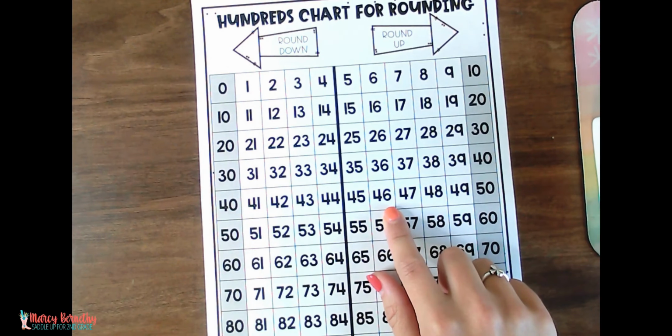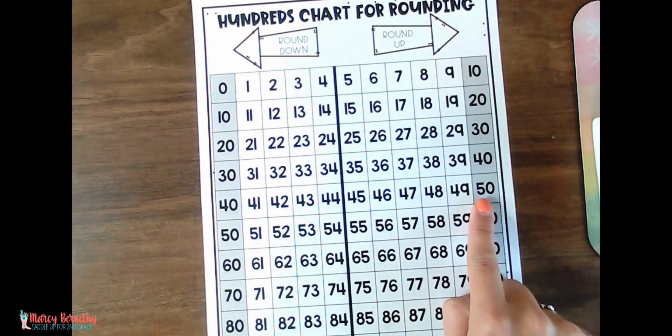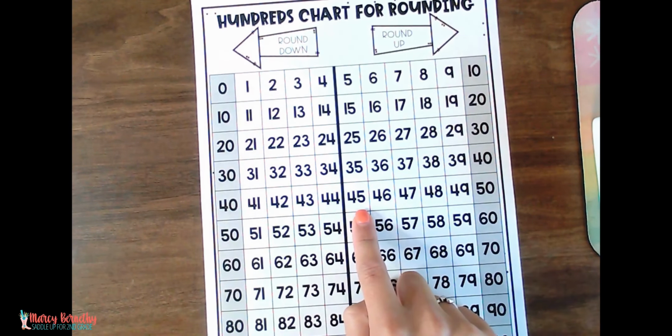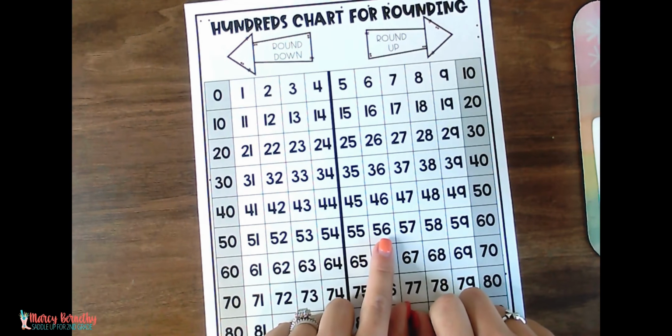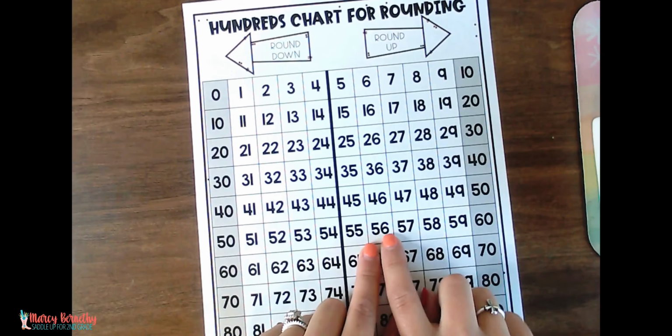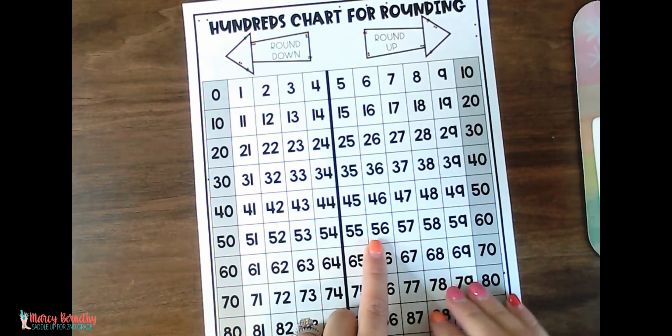I do like to teach if it is 5 or more, we're going to add 1 more. If it's 4 or less, we're going to let it rest. And by that, we mean we're going to look at the number in the ones place to determine how we round. So if I have the number 56, then my number in the rounding place is the 5 because we're rounding to the tens, so 5 is my rounding place.